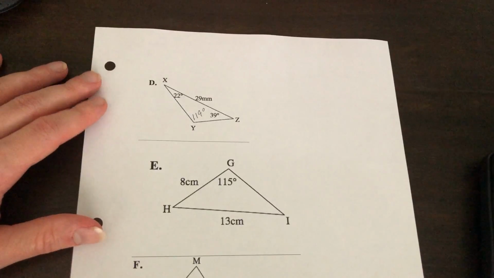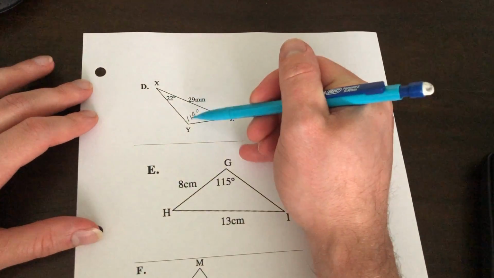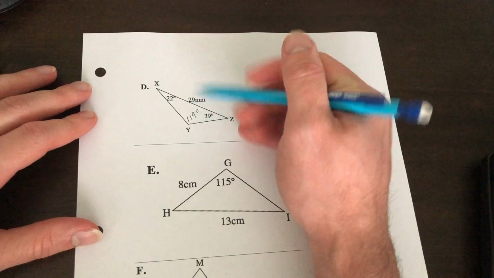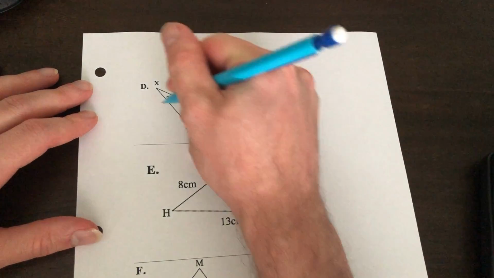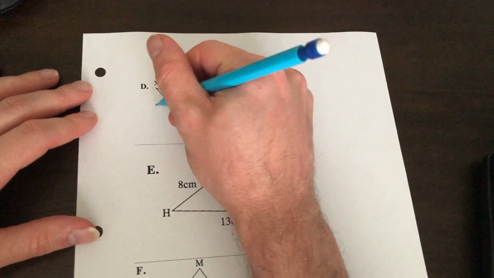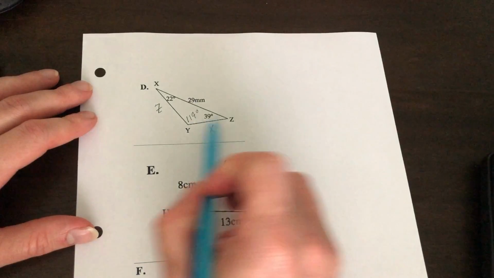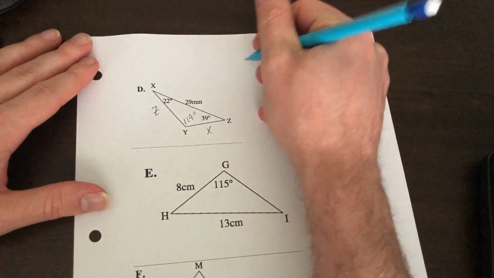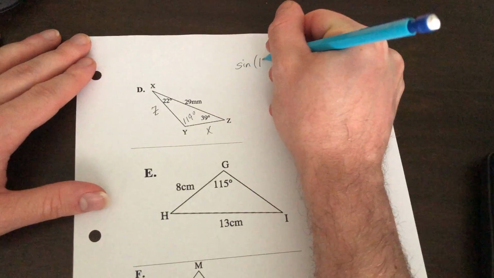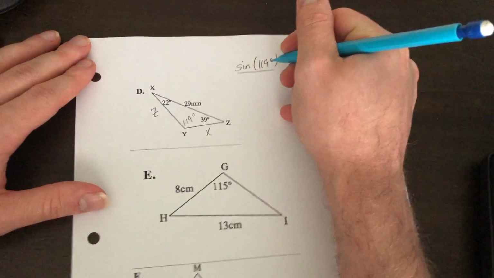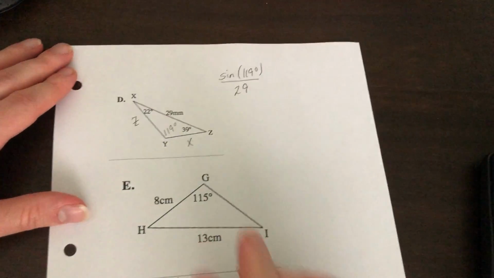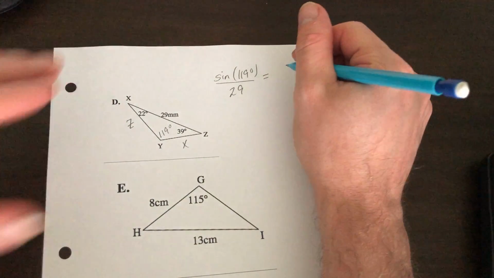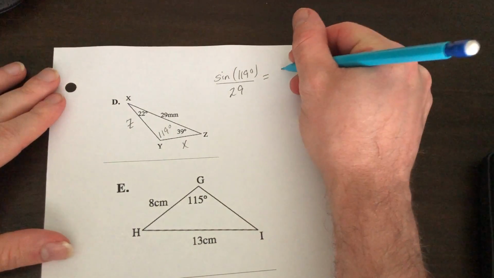So I have to find the remaining missing sides. So this is going to be my opposite pair right here. We can call this X and we can call this Z in this case because they deal with X, Y, and Z. Okay, so we're going to say sine of 119 over 29 is equal to sine of 22 over X.